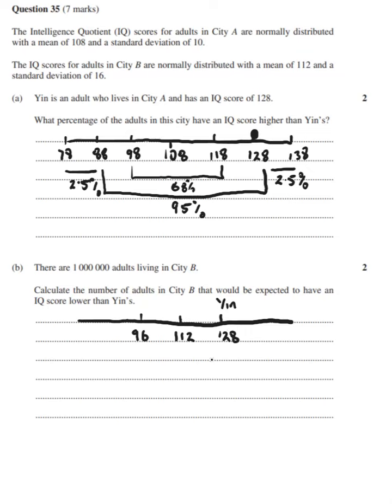So if we do our percentages, between here and here, one standard deviation is 34%. Sorry, 68%. I was jumping ahead of myself, 68%. So half between here and here would be 34%.